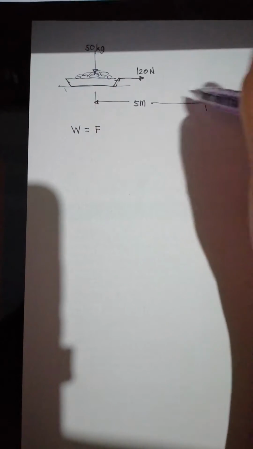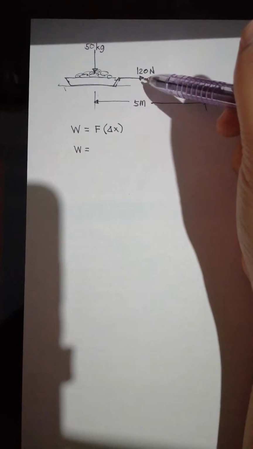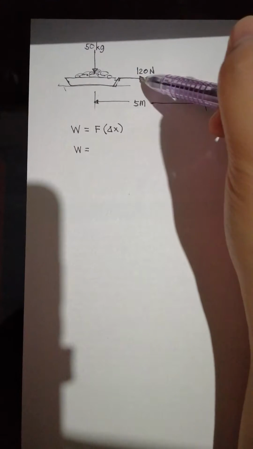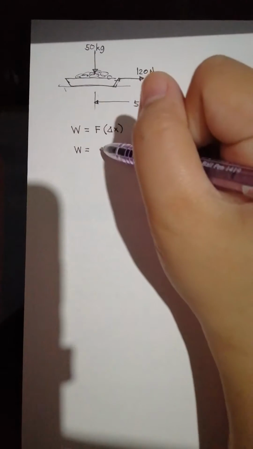Now, the work done is equal to all forces along the displacement times the displacement. The only force that is parallel to the displacement is this 120 newton pulling force.